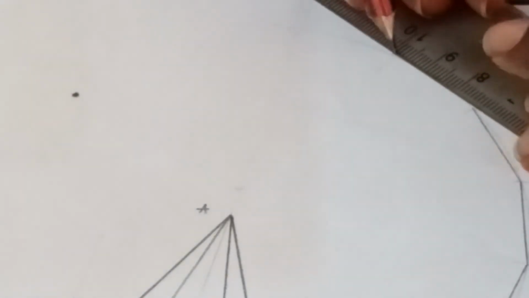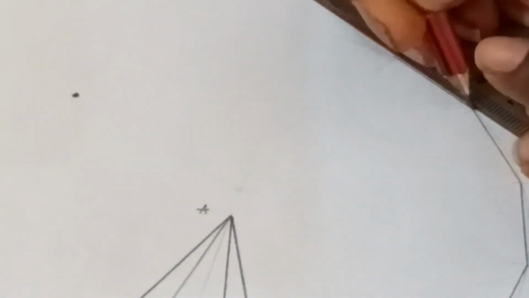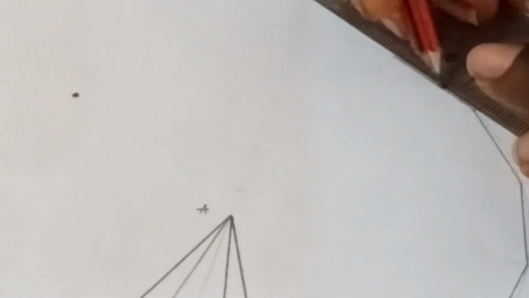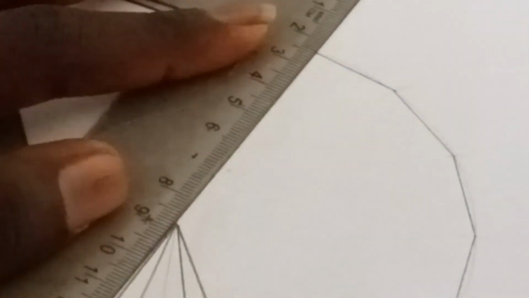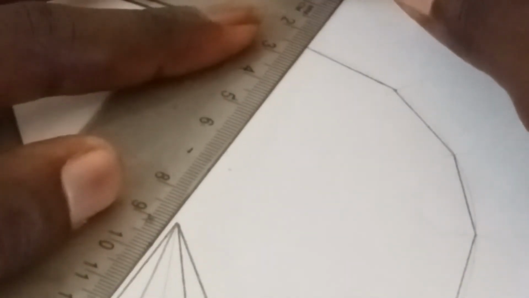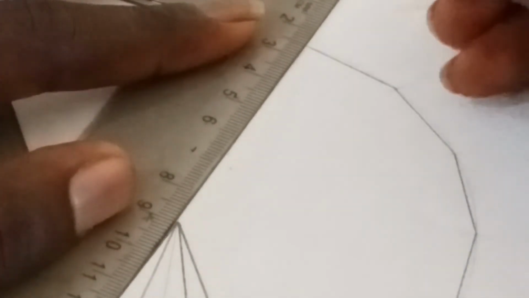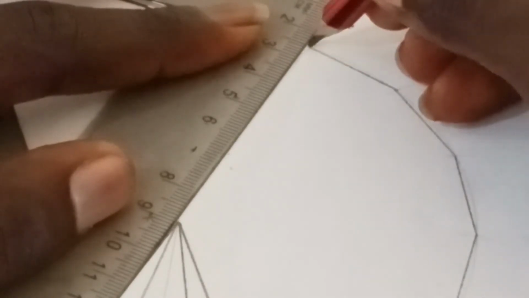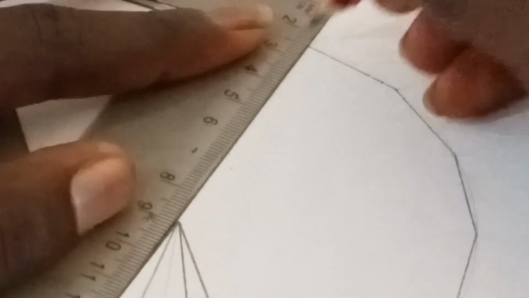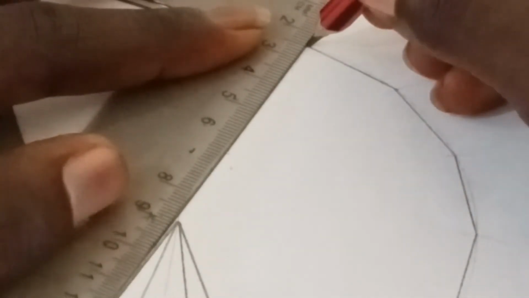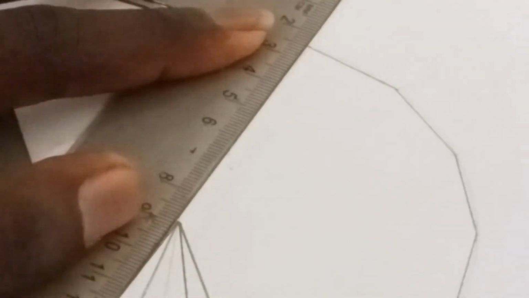Alright, so we have about 5. We need one more. Okay, so this is the last one, last but not the least. So I'm going to join the 5th arc to the 6th arc by drawing a short horizontal line in between the two arcs.